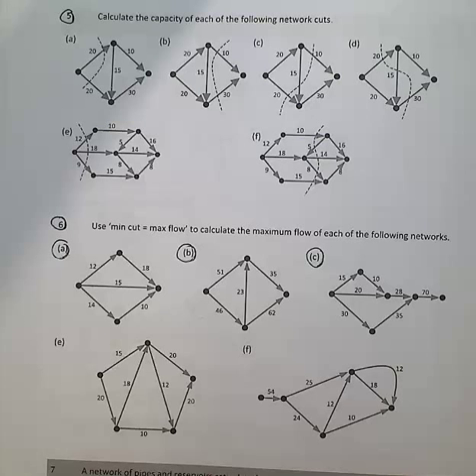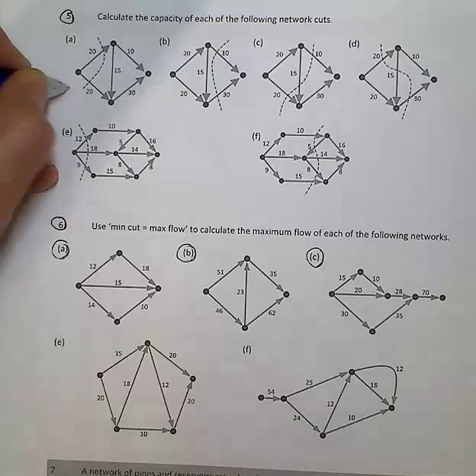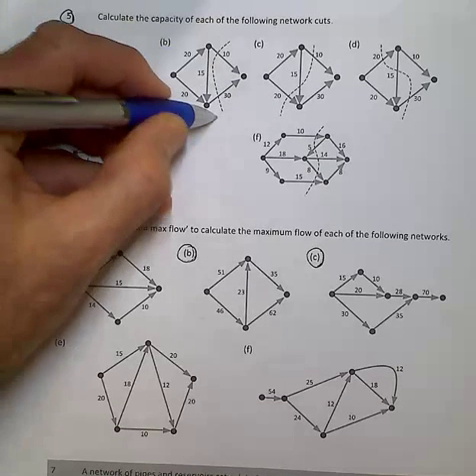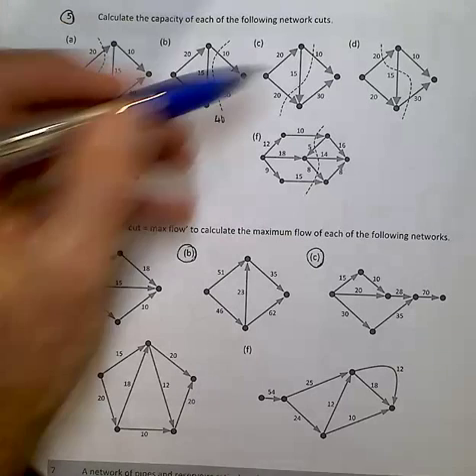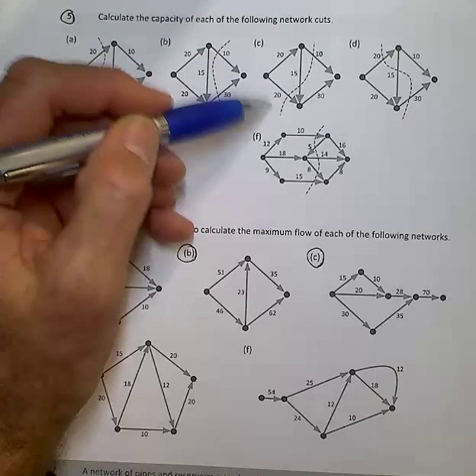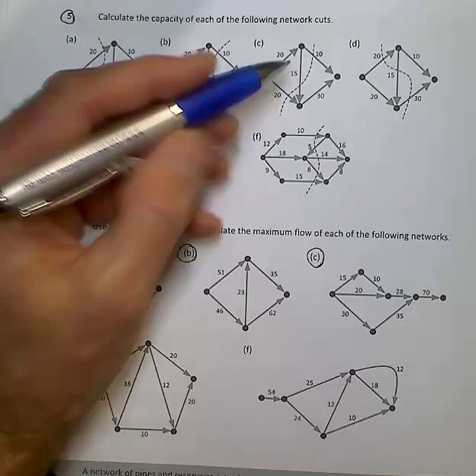In question 5, you're asked to calculate the capacity of each of the cuts. In question 6, you'll have to design and make a series of cuts to work out the maximum flow. The first instance here: 20 and 20, 40; 10 and 30, 40. Here, 10, 15 and 20. Notice here how they cut from the source to the sink.